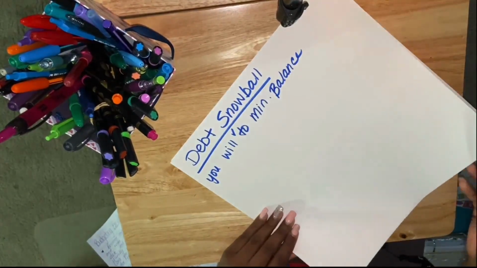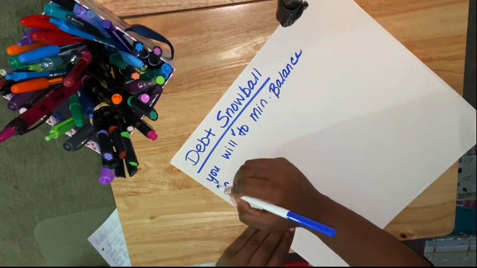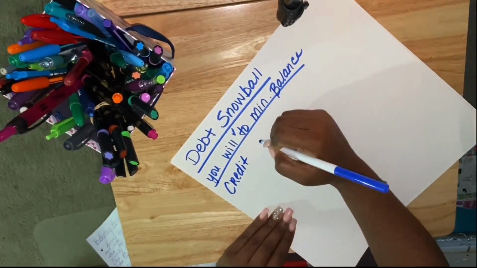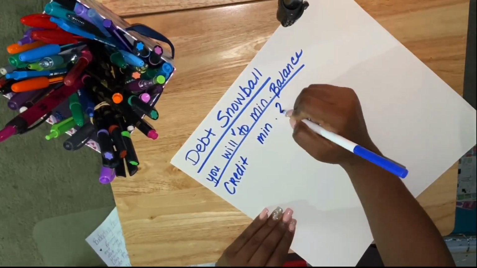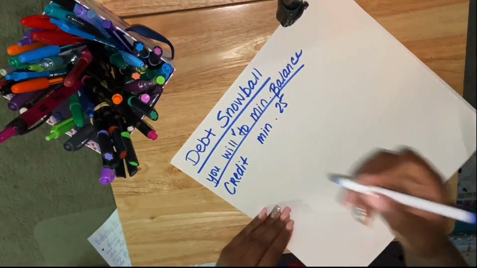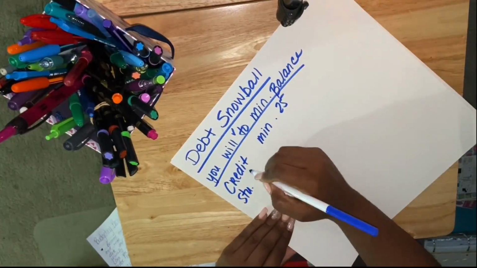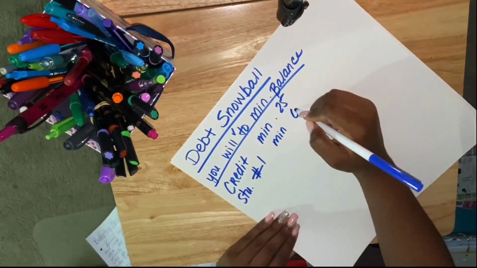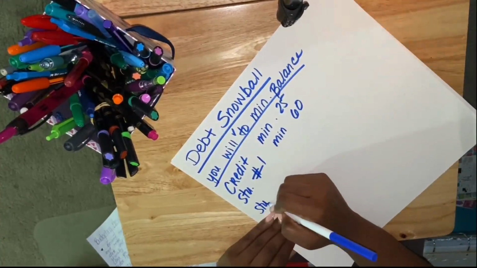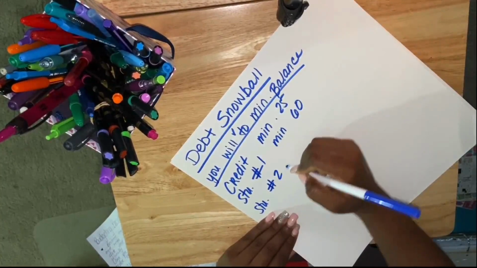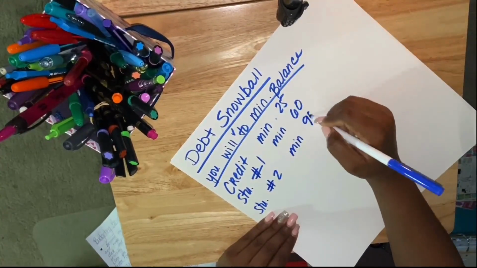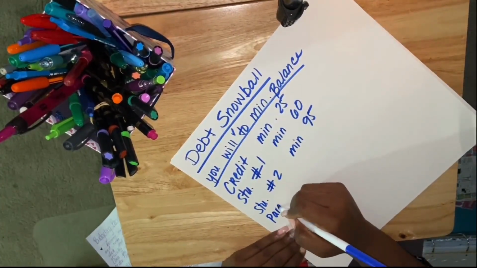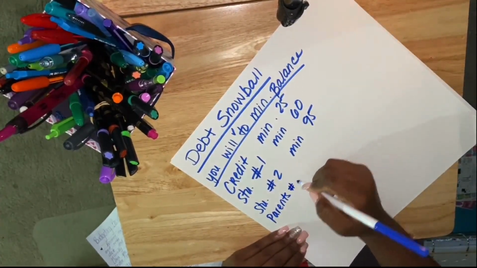So say for instance on your credit card, your minimum payment is $25. And on your student loan number 1, your minimum is $60. Student loan number 2, your minimum is $95. And with your parents, you are paying them $50.